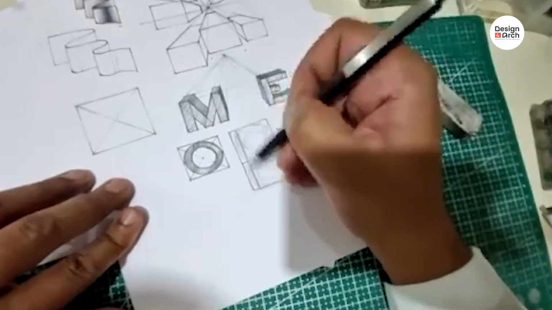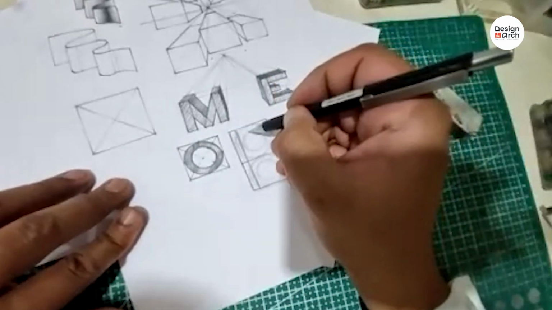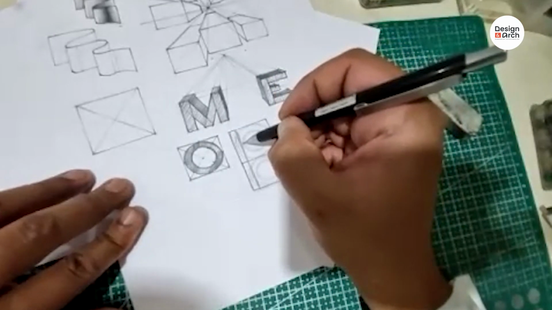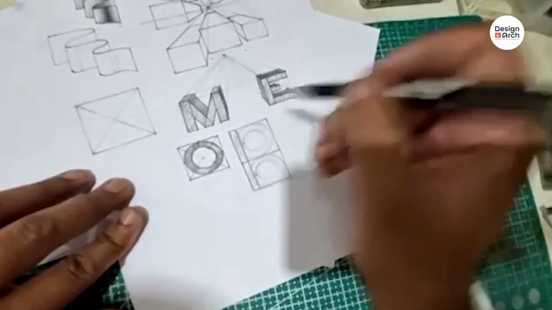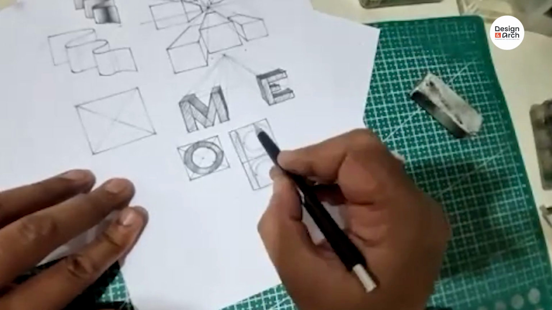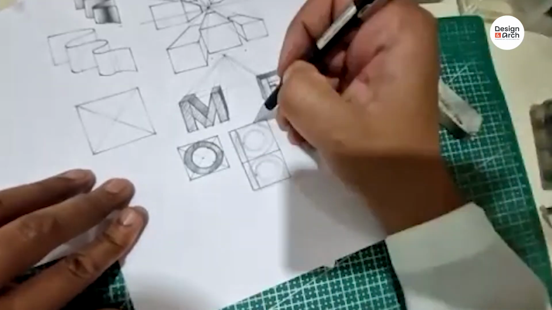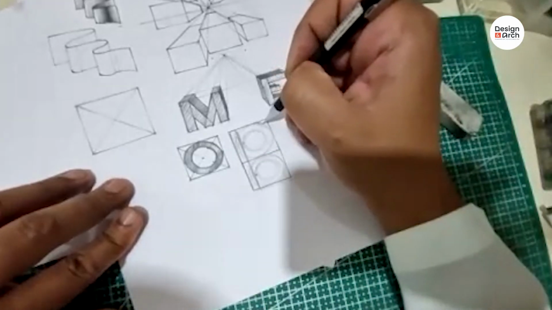Now construct a line here. See if the inner circle is touching the mid part here. Join this part over here and look at the curve which is coming outside.